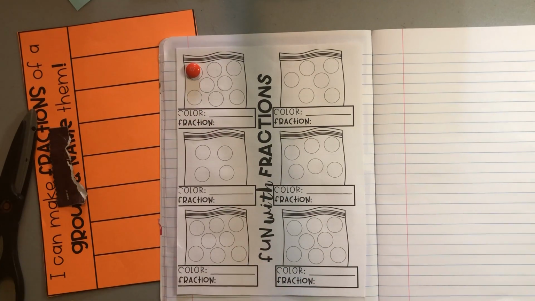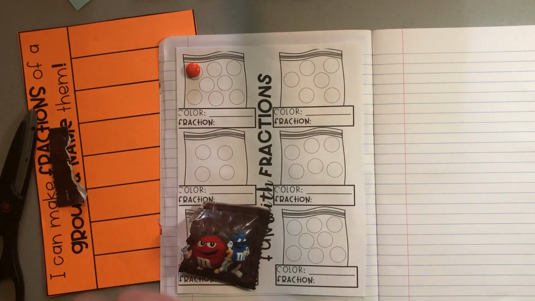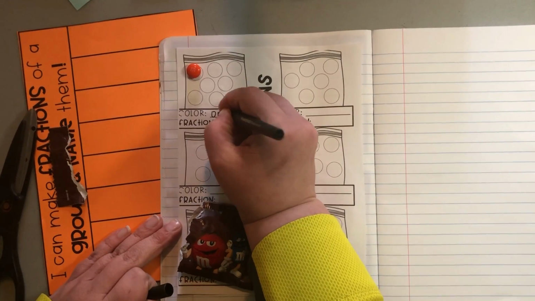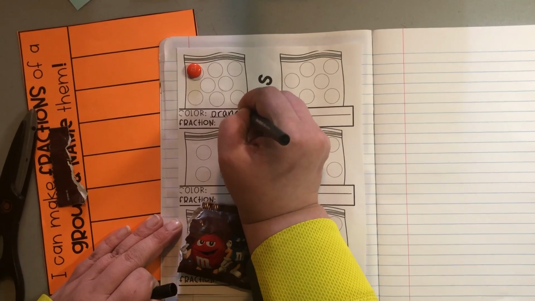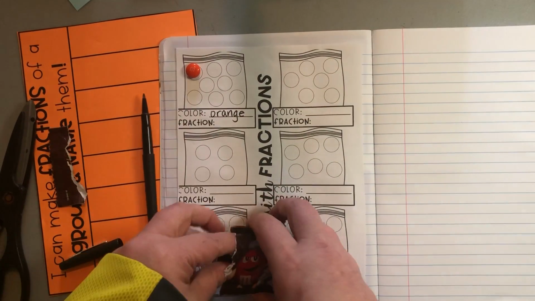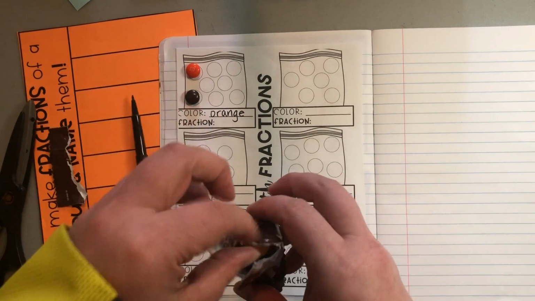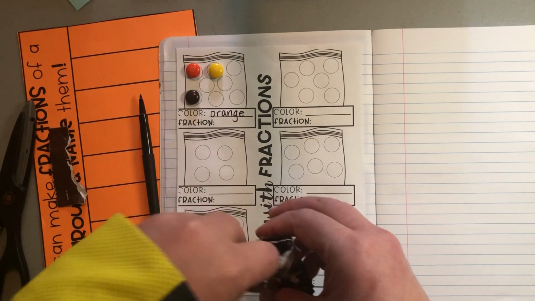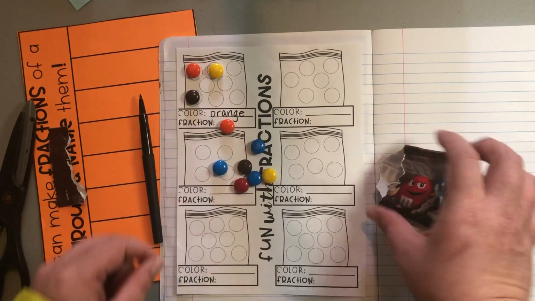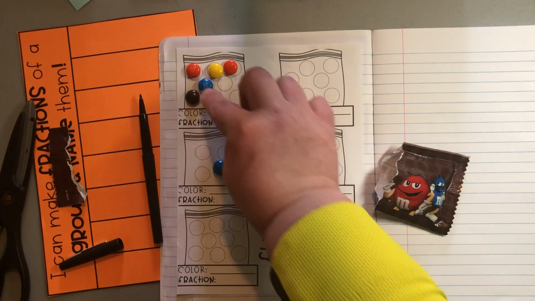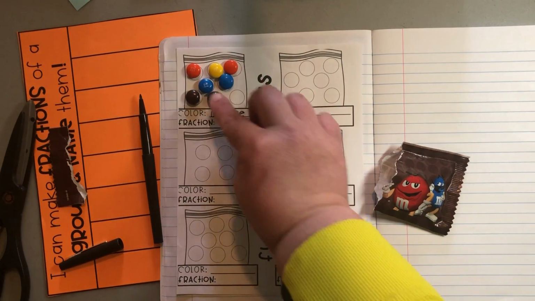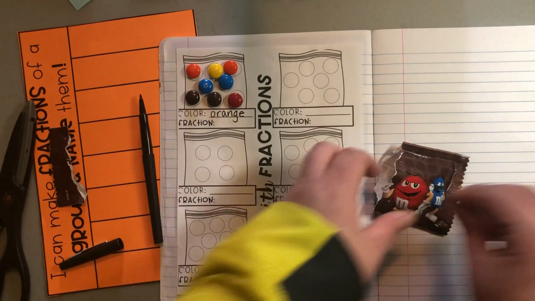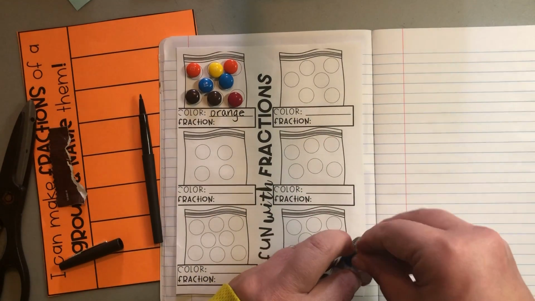Okay, so I'm going to write down orange. Okay, and now I'm going to fill in all the rest. Oh, and if you notice I drew too many, I'm going to put these ones back.